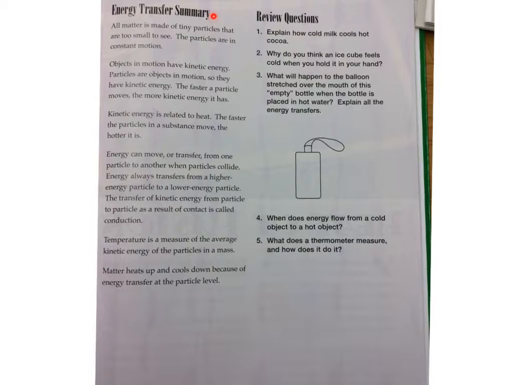Energy transfer summary. All matter is made of tiny particles that are too small to see. The particles are in constant motion. Objects in motion have kinetic energy. Particles are objects in motion, so they have kinetic energy. The faster a particle moves, the more kinetic energy it has. Kinetic energy is related to heat. The faster the particles in a substance move, the hotter it is.